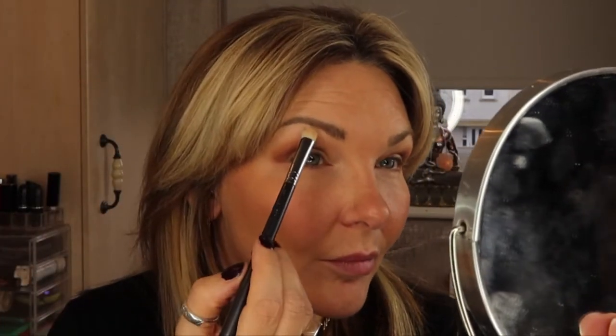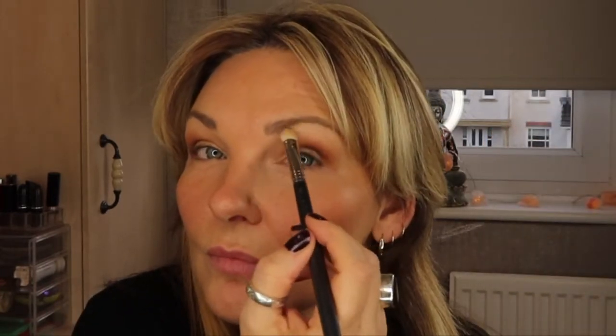One with. You can just see how it's reflecting the light on the lid. Okay, and also great for the brow bone, for highlighting. And the inner corners.